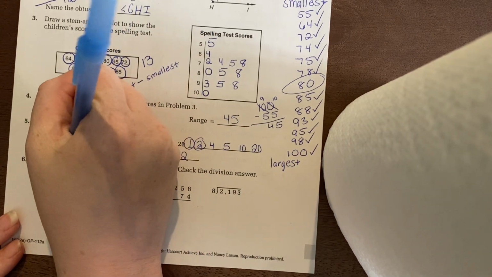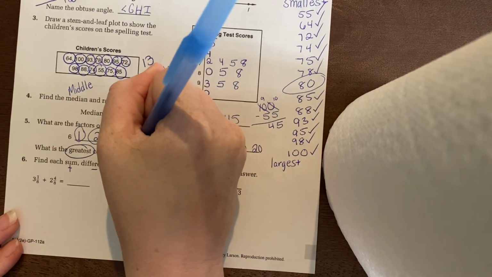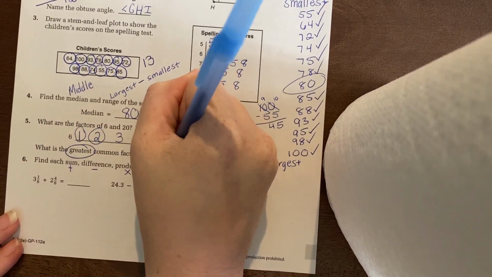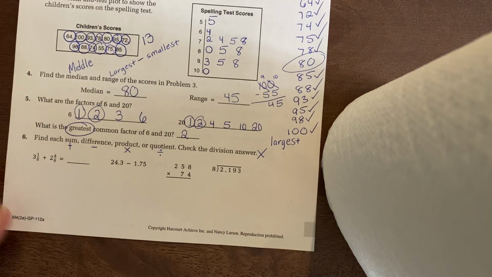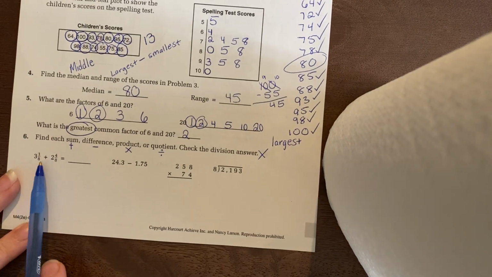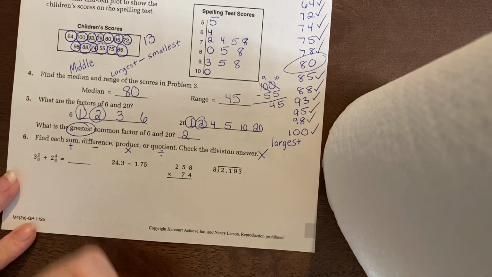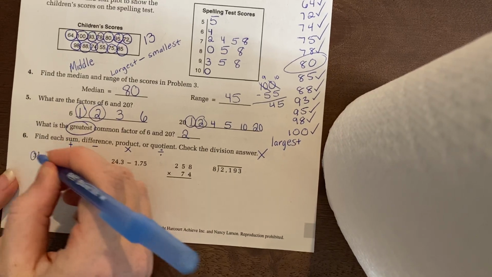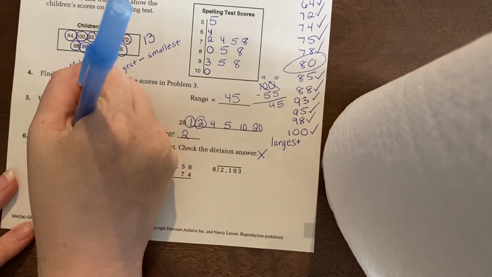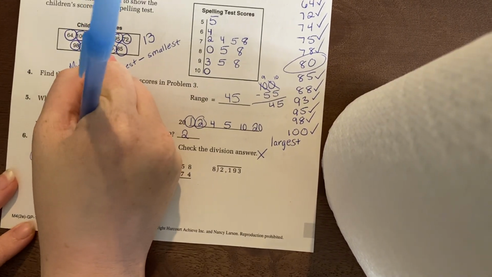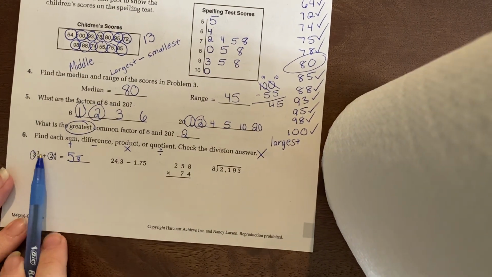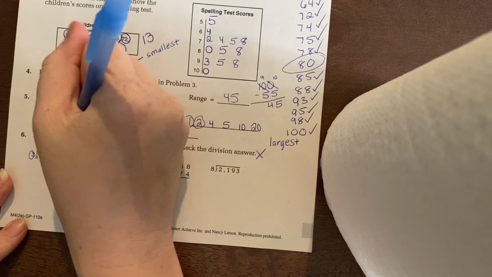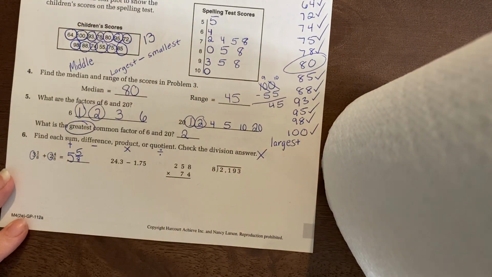Find the sum, which means add, difference, subtract, product, multiply, or quotient, divide. Check the division answer. We know we check it with multiplication. I'm coming over here, 3 and 1/8 plus 2 and 4/8. Whole numbers first. 2 plus 3 equals 5. My denominator stays the same. Add the numerator. 1 plus 4 is 5. I got the answer 5 and 5/8.